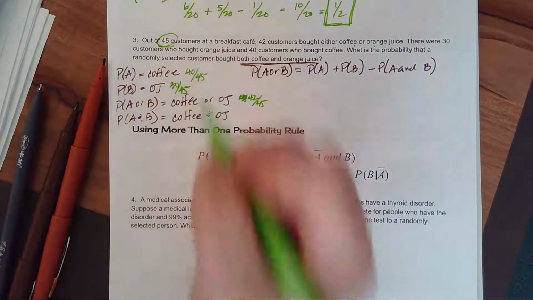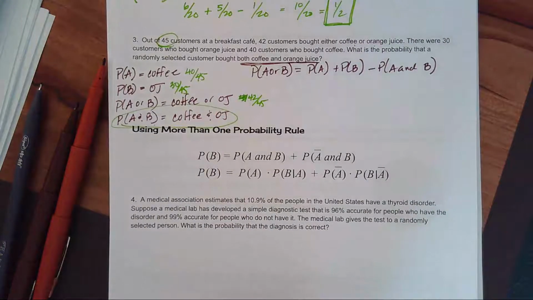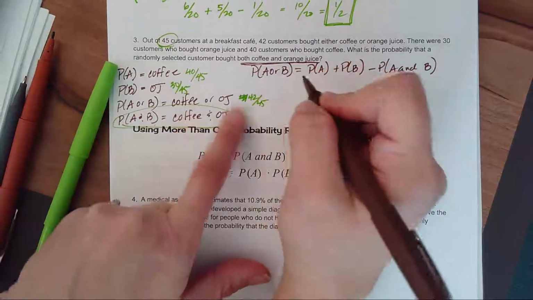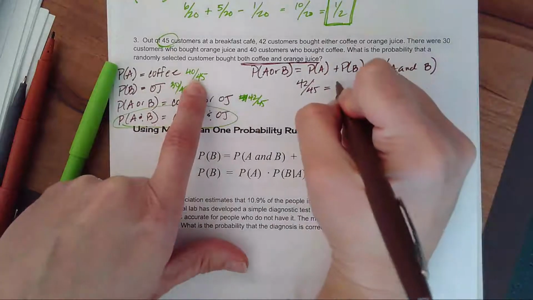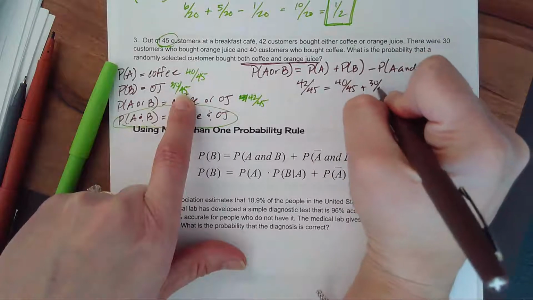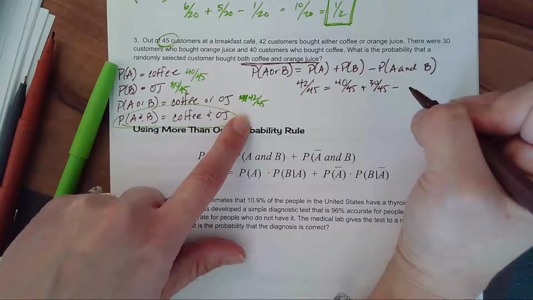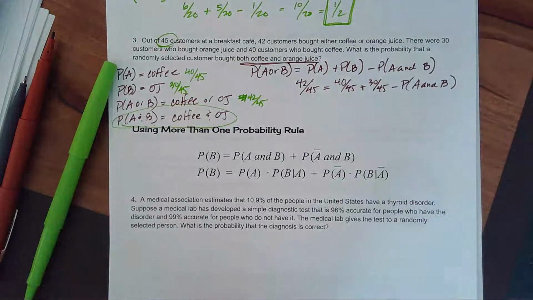And so now the only thing we don't know is this A and B, and that's what we're going to solve for. So let's plug everything back into our equation and see what we can come up with. In this one, I'm going to plug in A or B, so that's 42 out of 45 equals the probability of A, which is 40 out of 45, plus the probability of B, which is 30 out of 45, minus the probability of A and B, which is what we're actually solving for.